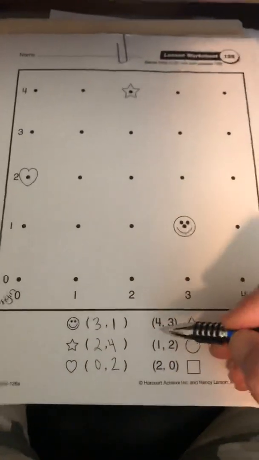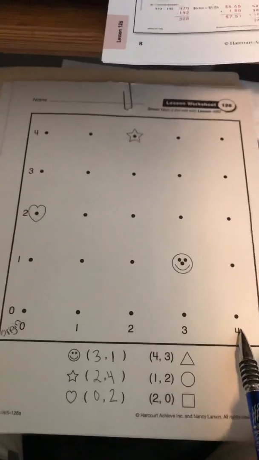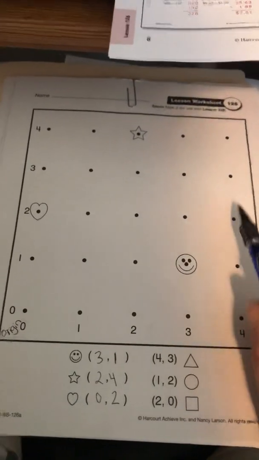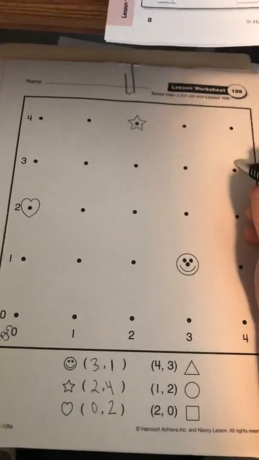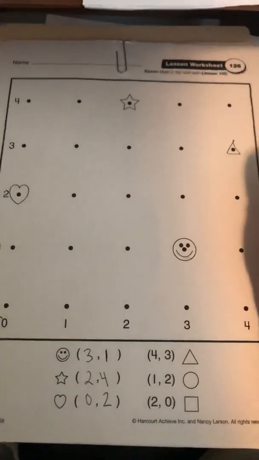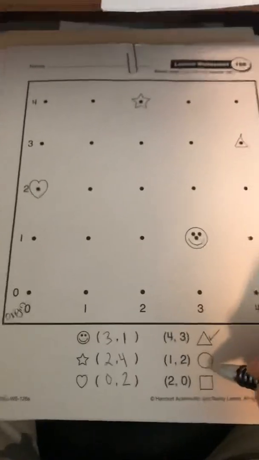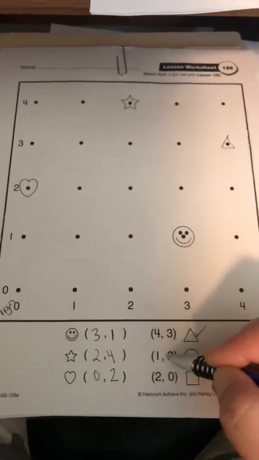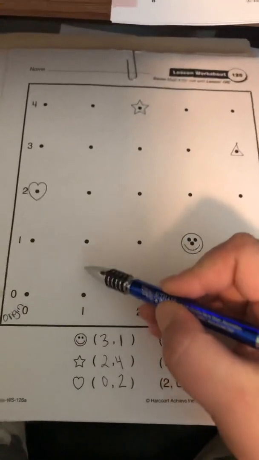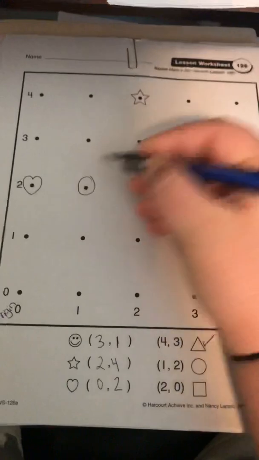Let's go right 4, up 3. Right 4, up 3. 1, 2, 3. And let's draw our triangle. All right. Very good. We got a check mark for that one. Let's do a circle. I have to go right 1, up 2. Right 1, up 2. Draw my circle around this point.